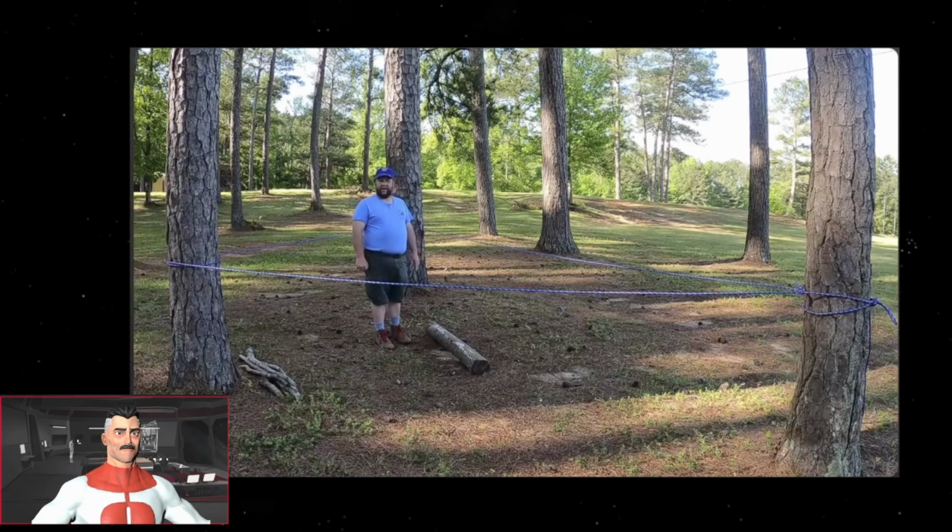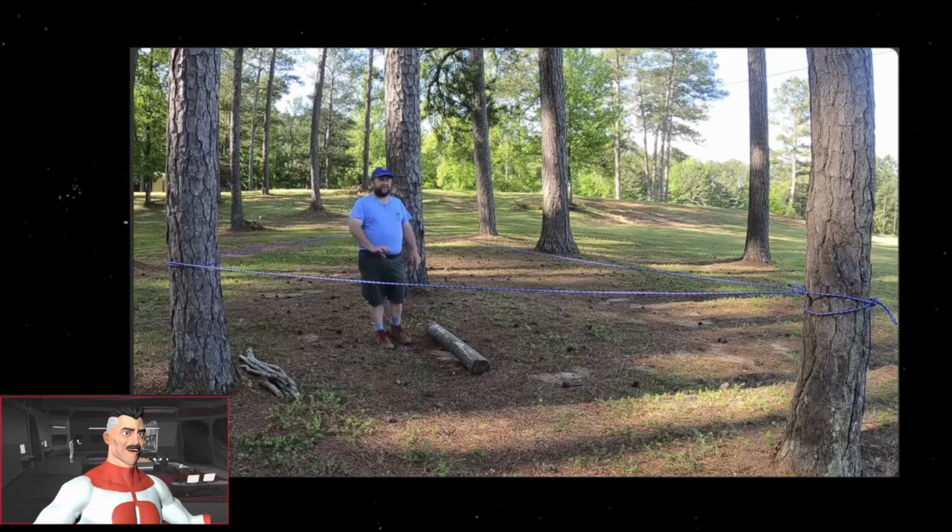Got a little stack of firewood over here I've been working on to cut up to use for our fire pit later on for our campfire this evening. So this, like I said, is our wood yard. Normally we'd have tools stored in here, but we just didn't drag them out today.